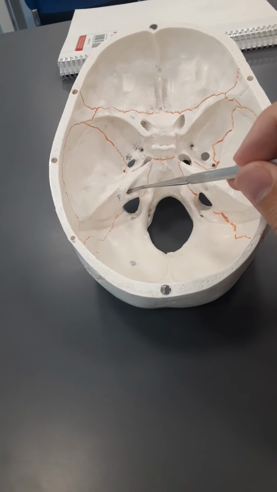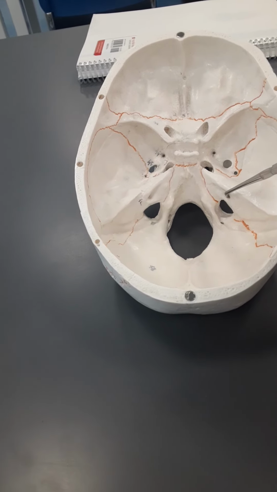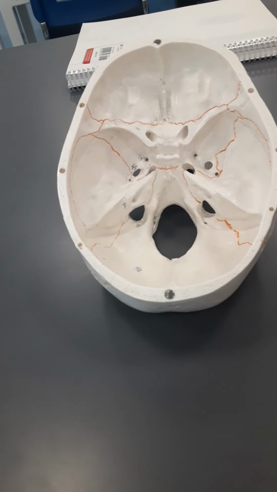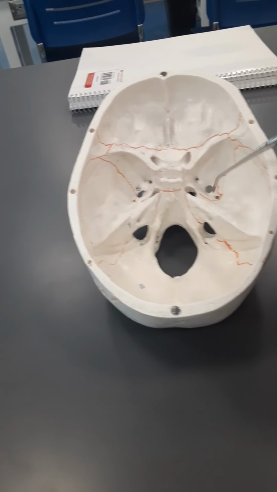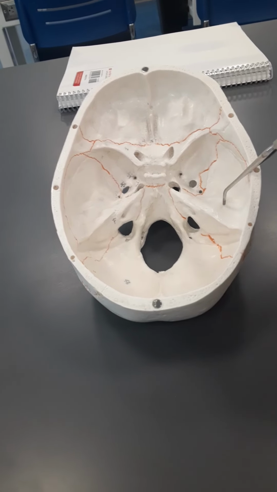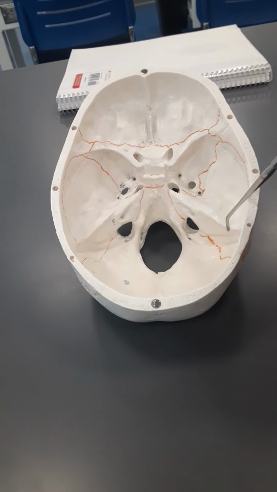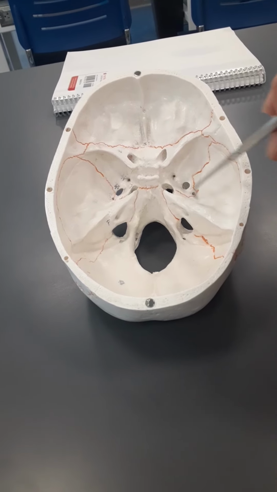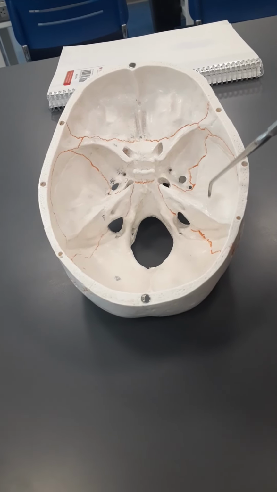Then you have these holes that are coming out right here. These are your internal auditory or acoustic meatus. Remember, we have an external and we also have an internal. And that is part of this segment here, which is called the petrous part of the temporal bone. This area is what houses all of the internal organs of the ear. It's a very dense, hard part of the bone.